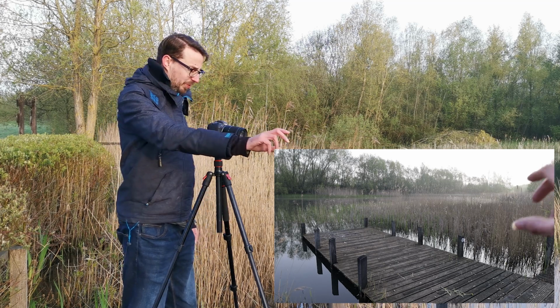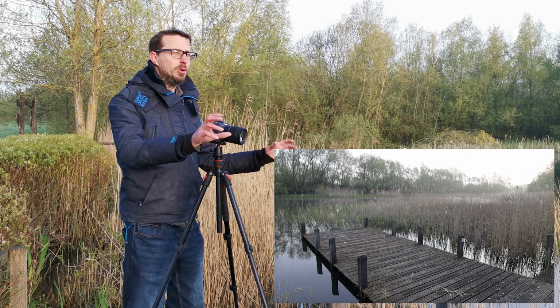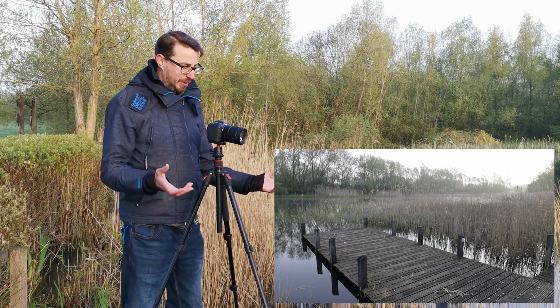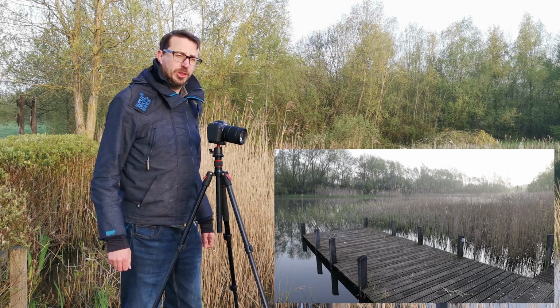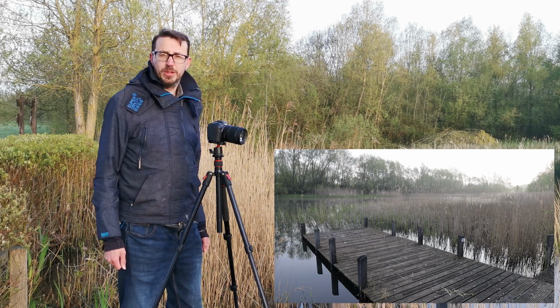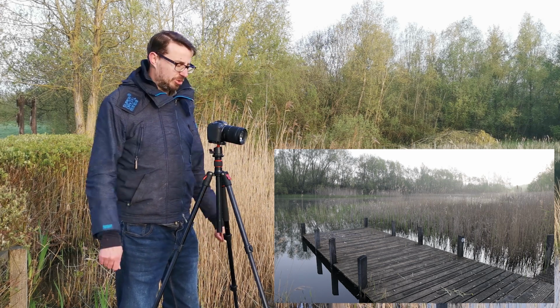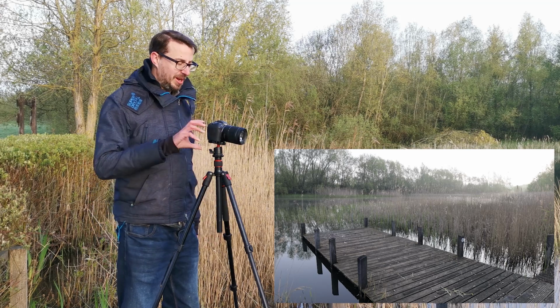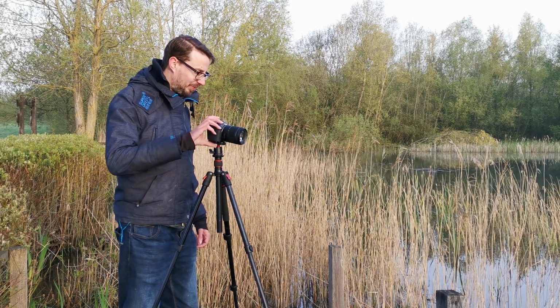We've got this beautiful light just here. It's illuminating the reeds coming out of the lake itself. It's got the potential for a beautiful scene. Fingers crossed it works how I want it to.